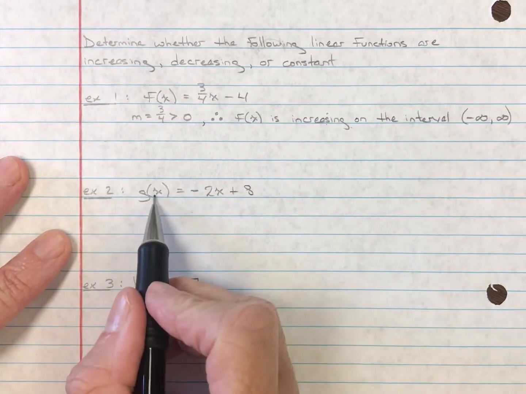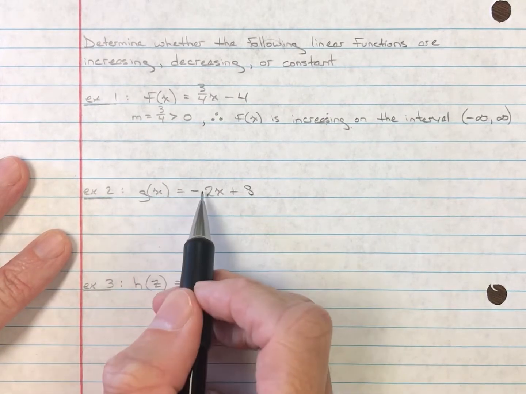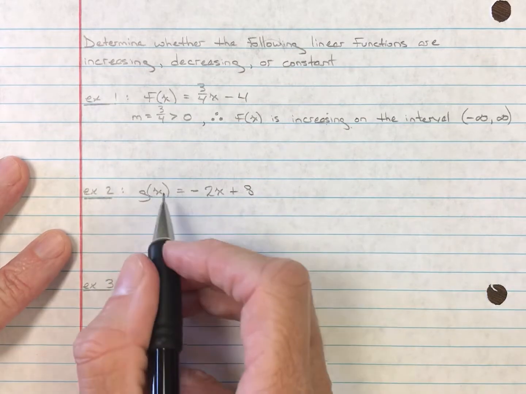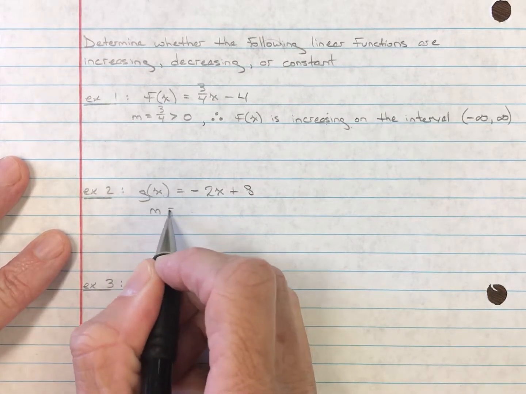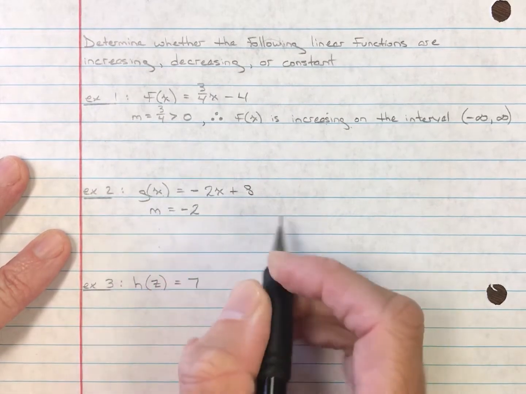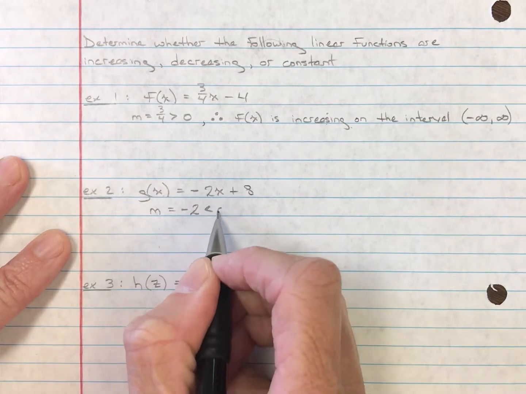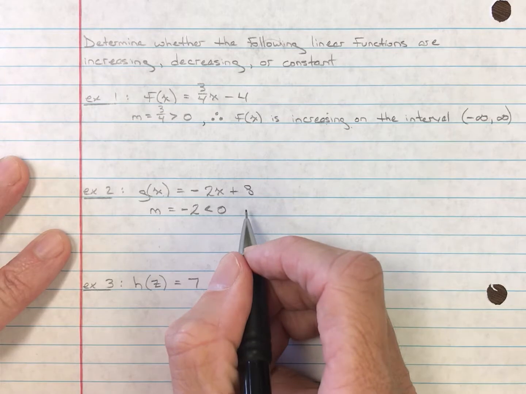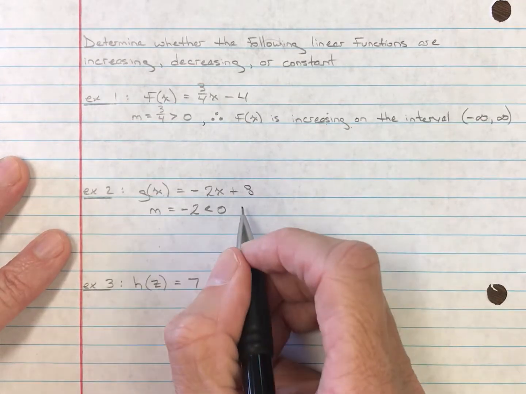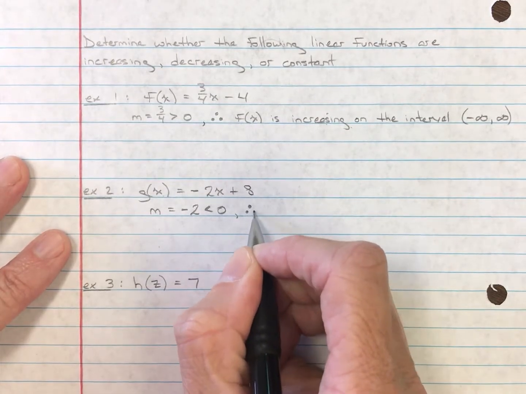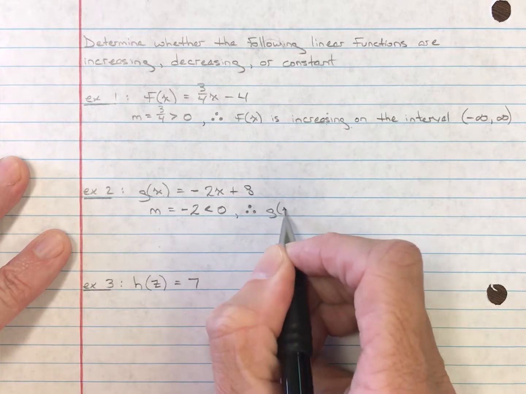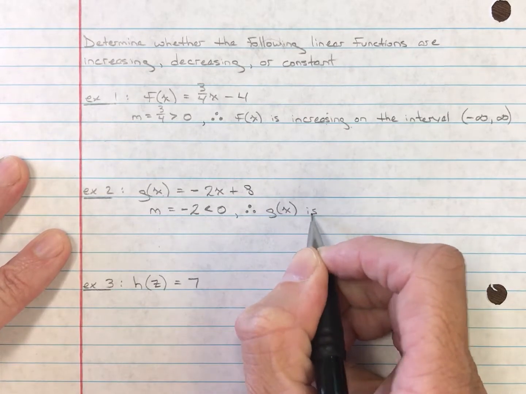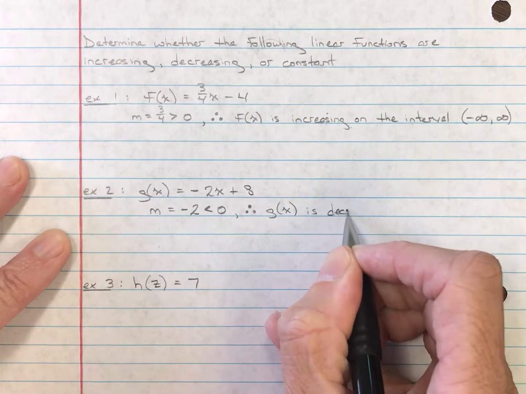Example 2. g of x equals negative 2x plus 8. Well, the slope is equal to negative 2. Negative 2 is less than 0. So it's negative. Negative 2 is negative, go figure. Therefore, g of x, the function, is decreasing.